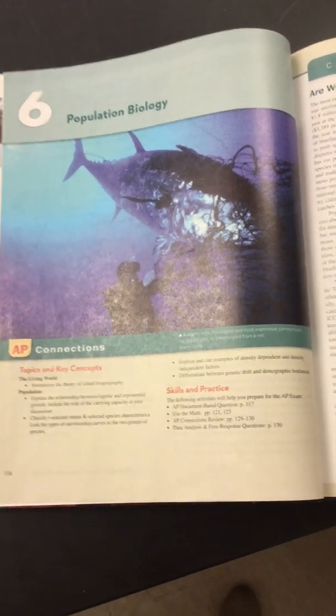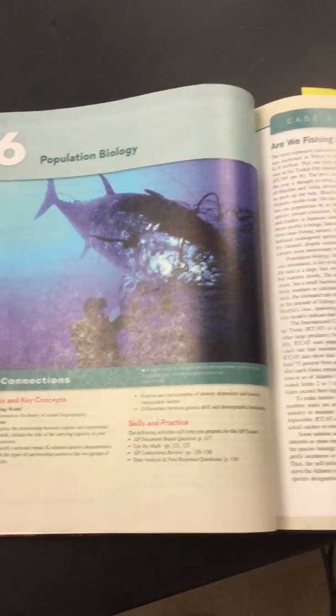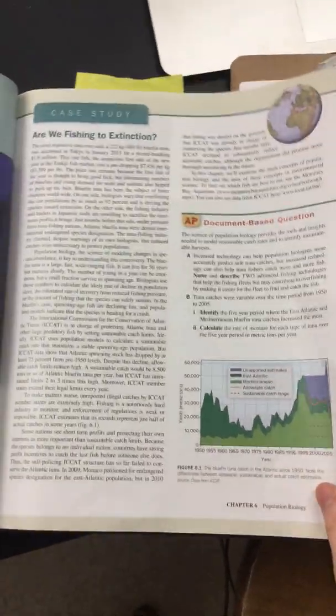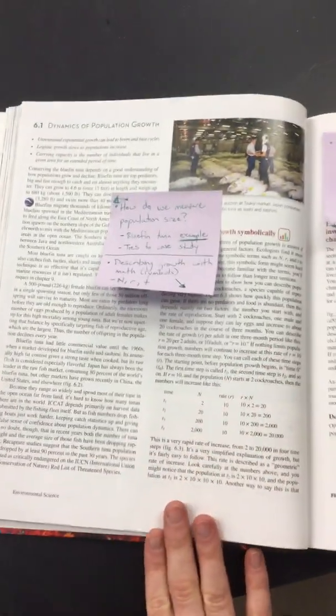This chapter starts with a case study about fish. We're going to skip talking about this case study because we're going to come back to it to practice FRQ writing. So you can read it if you want to. You don't have to yet, though. So we're starting on this page.